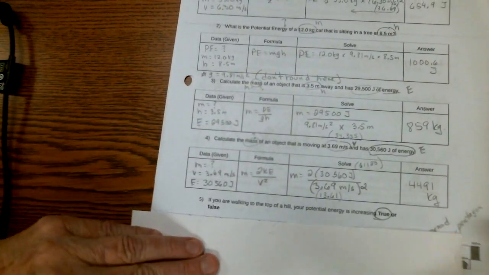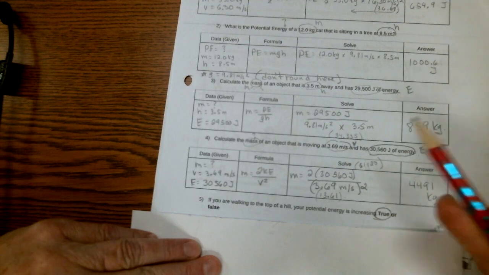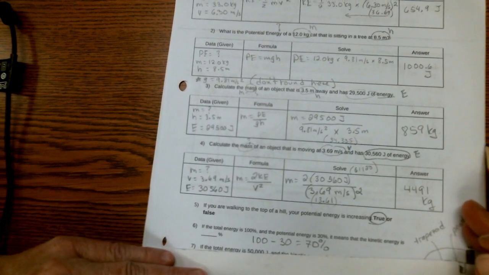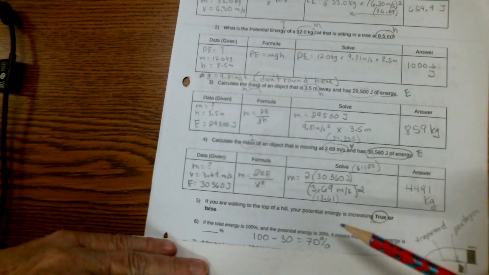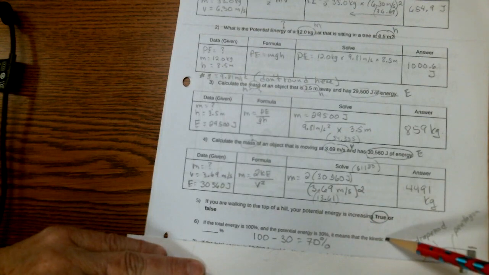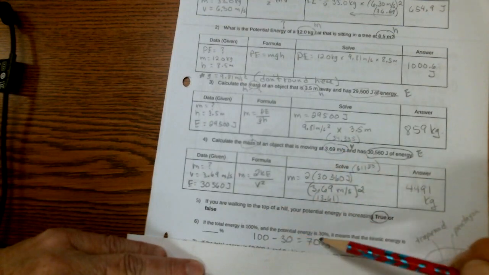All right, so let's go over some other things. Okay, so here it says if you're walking to the top of the hill, your potential energy is increasing. Yes, the farther you go away from ground level, you will get higher potential energy. Okay, so total is 100, potential is 30, so how much is kinetic? Well, the sum of kinetic and potential is the total energy or mechanical energy, so I'm just subtracting.